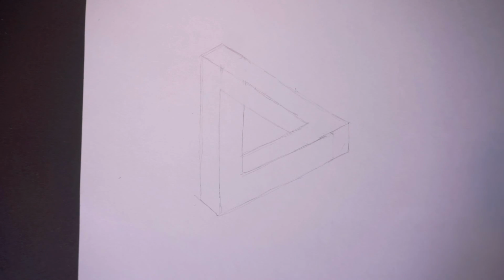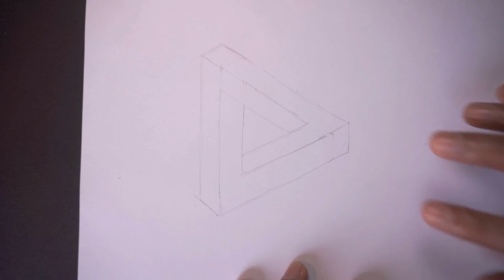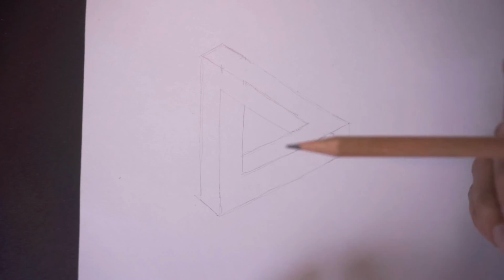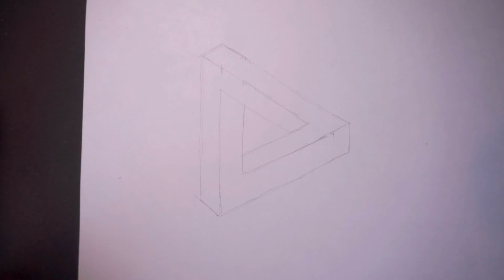So now we have two options. One is we can obviously just leave it how it is, or we can take it one step further and make it look much cleaner and more presentable. So you have an option, right? One is you can take a very simple pencil and use that to make it a bit darker, like so. This is an H, you can use a B, or you can use a pen.